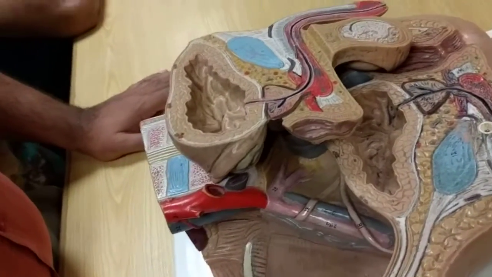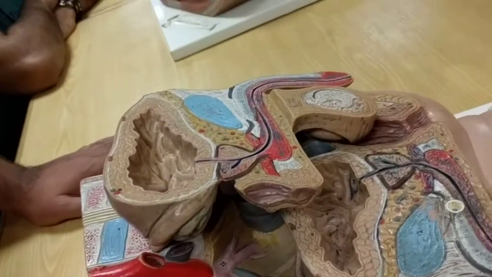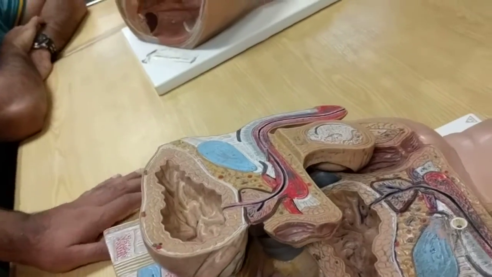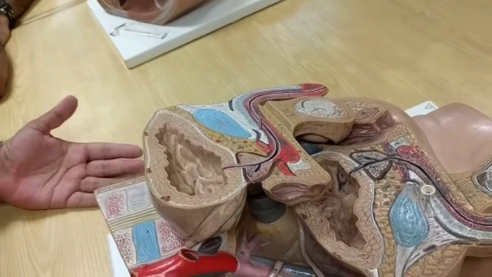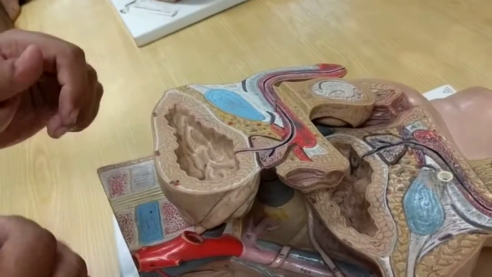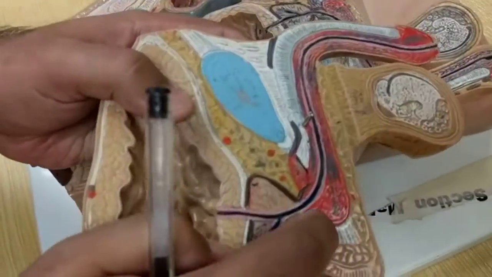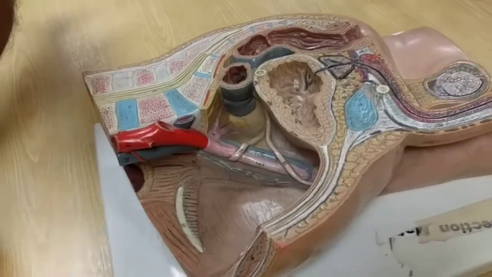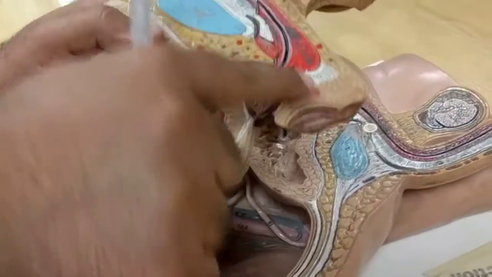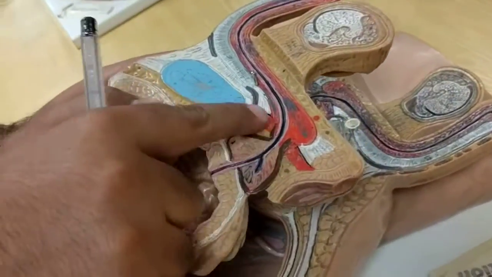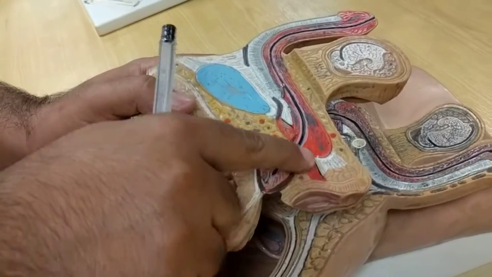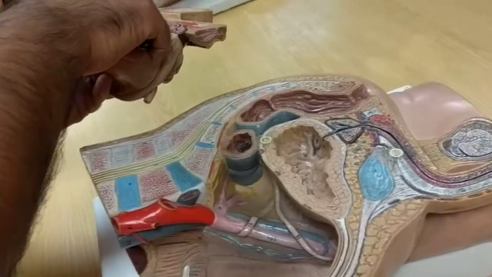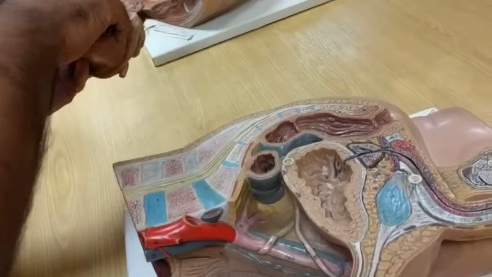Now, when we talk about the male perineum, the male perineum similarly has a deep pouch and a superficial pouch. The deep pouch is the region which is present behind the perineal membrane. So this is the location of the perineal membrane, and this portion is the deep perineal pouch. The first structure that you can see is common, that is the deep transverse perineal muscle or urogenital diaphragm.